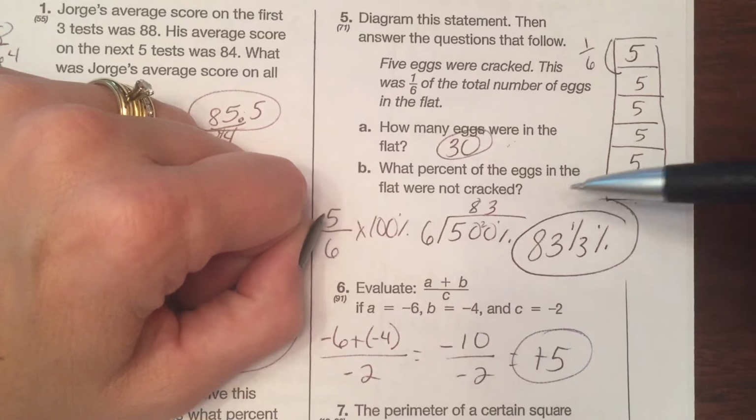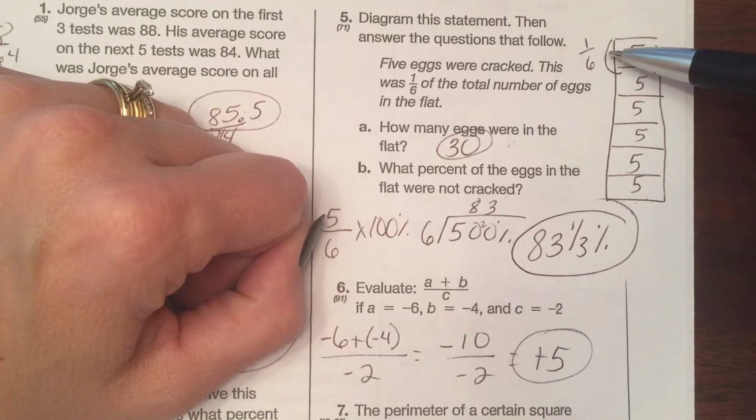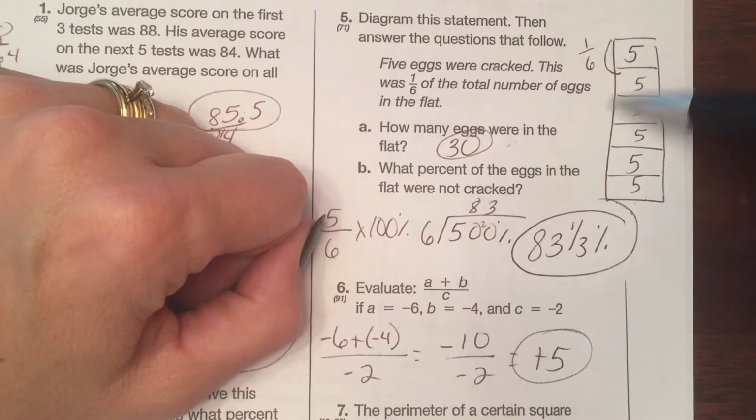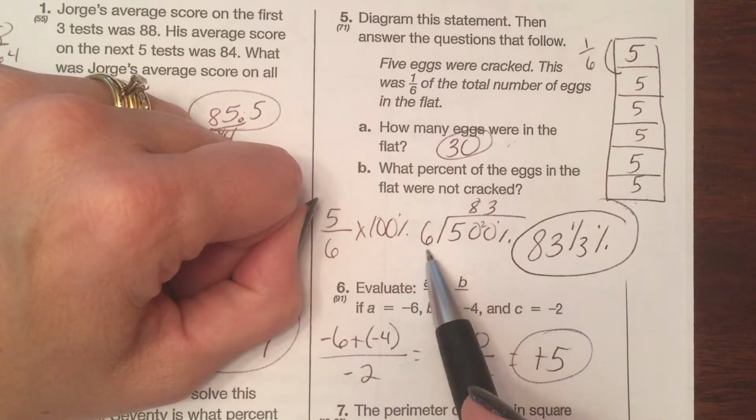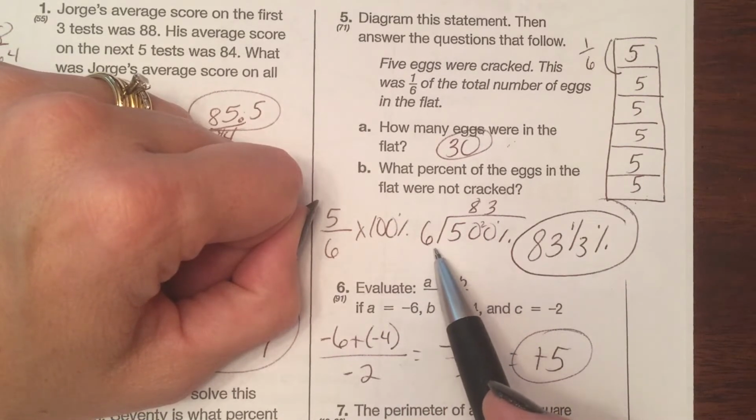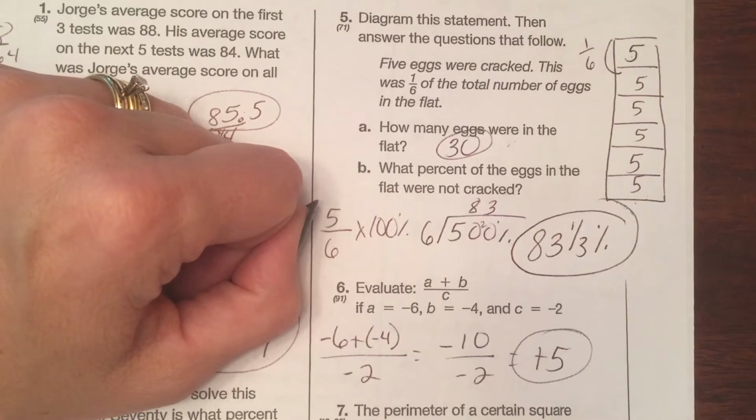What percent of the eggs were not cracked? So this is the ones that were cracked. So the not cracked has to be the 5/6. 5/6 times 100%. 500% over 6 is 500% divided by 6. 83 1/3%.